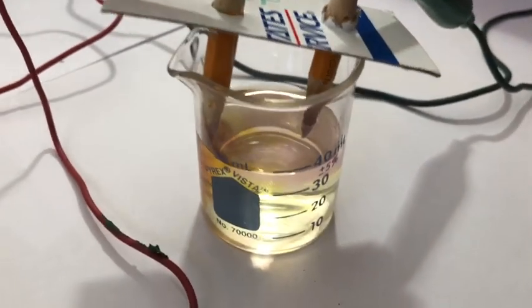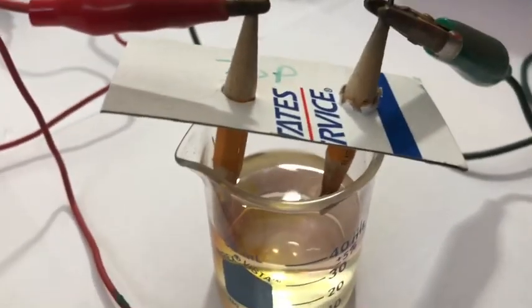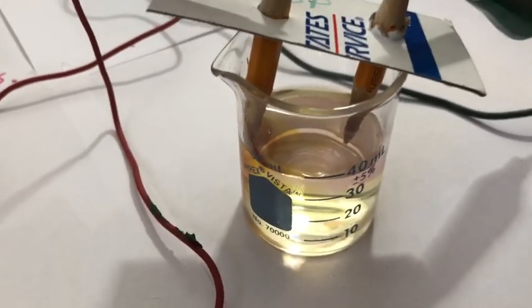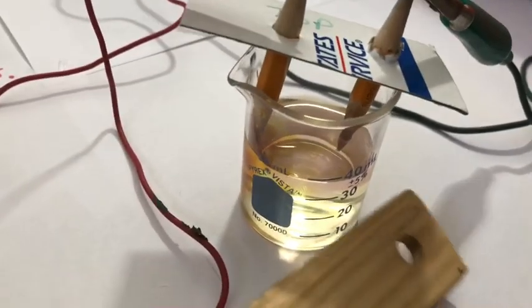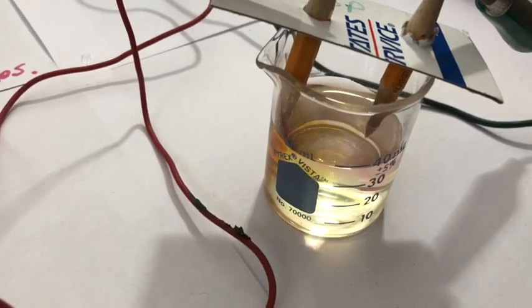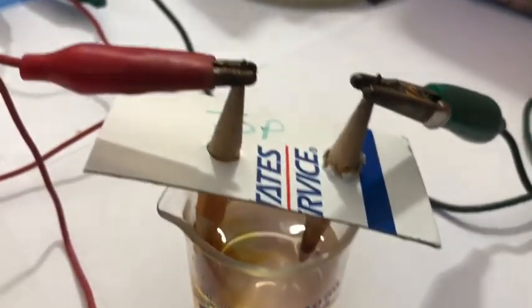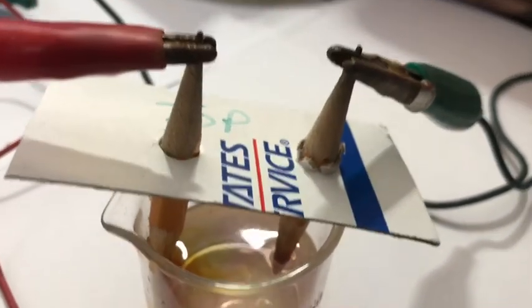So I'll be back in a second. All right, guys, I'm back, and my setup seems to be working. We have success. Okay, so let's recap. We have one chamber, and in this one chamber right here, we have our aqueous potassium iodide solution. Now, these two funny pencils, those are my electrodes.